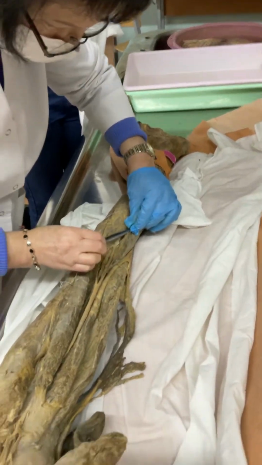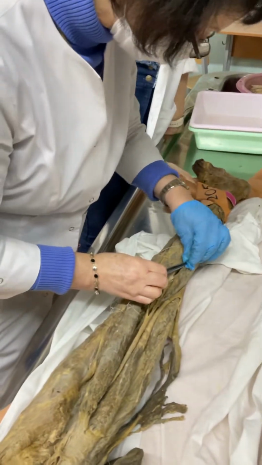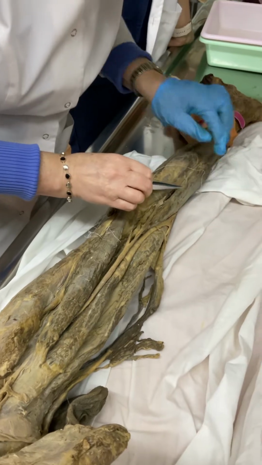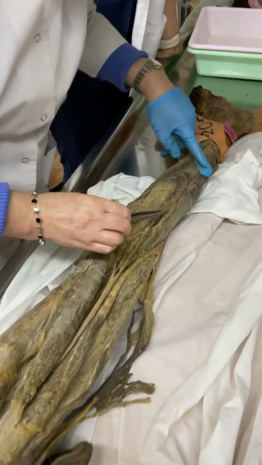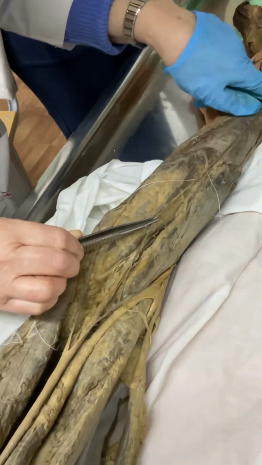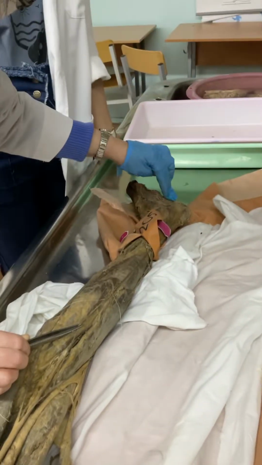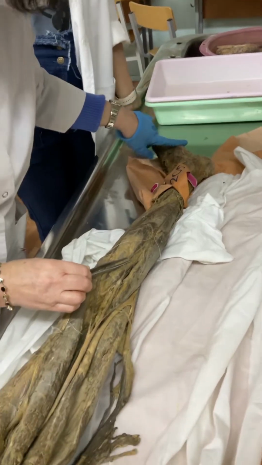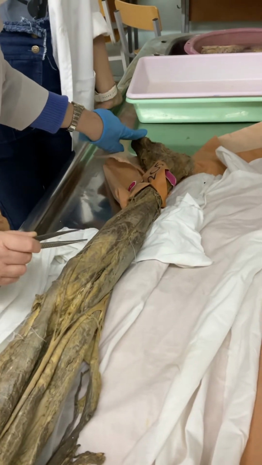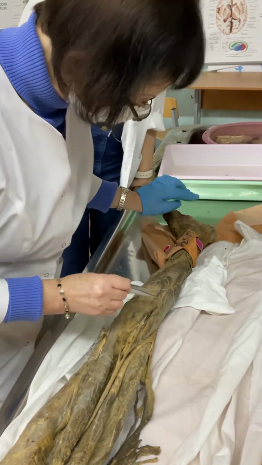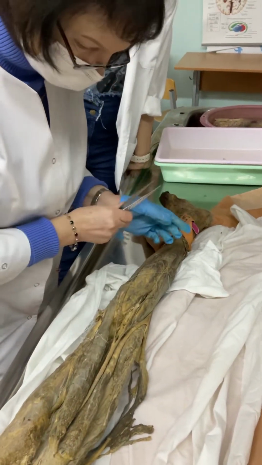And they connect with each other at this level in the calf and then form the sural nerve. From this level, we will have sural nerve. It innervates the skin of the posterolateral surface of the calf, and then continues along the lateral border of the foot and small toe. So all this sural nerve runs behind the lateral malleolus.